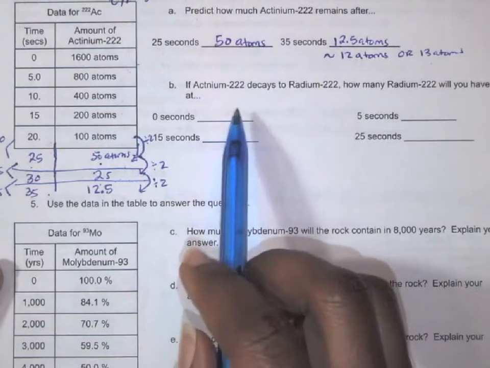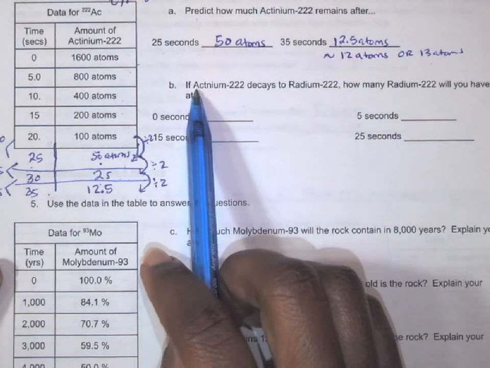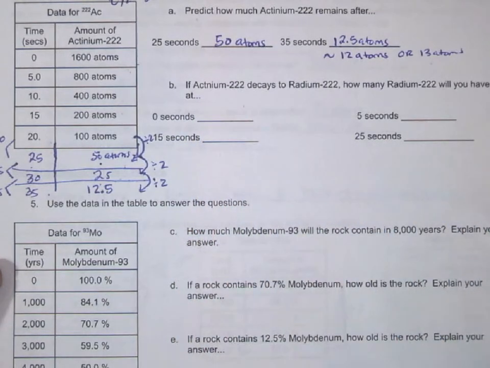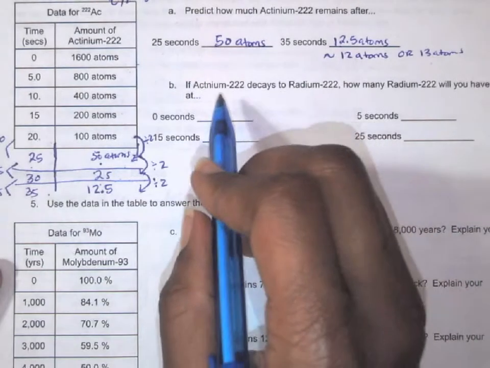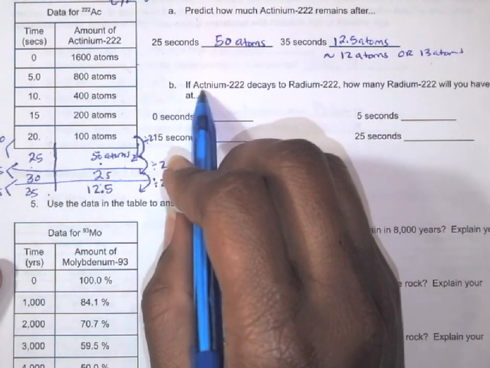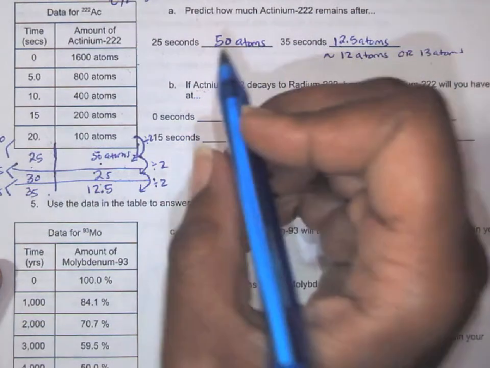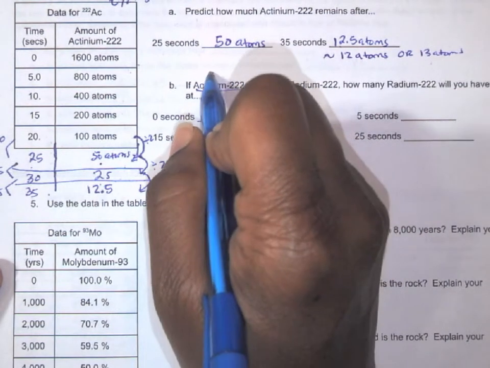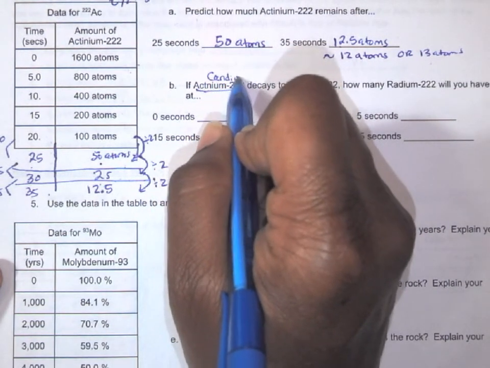Okay, let's look at our next example. Now we're looking at the daughter. Remember, in a radioactive decay from the Candium lab, you start with your parent and then it decays into your daughter. In this case, our parent is actinium-222, which is sort of like our Candium.